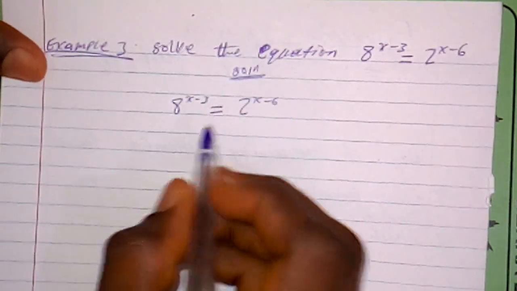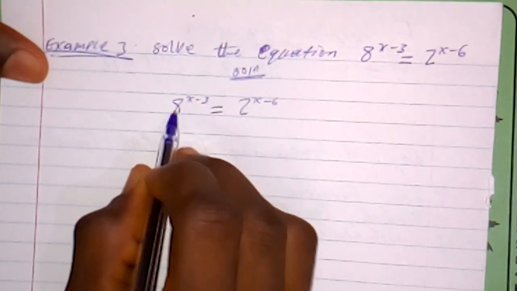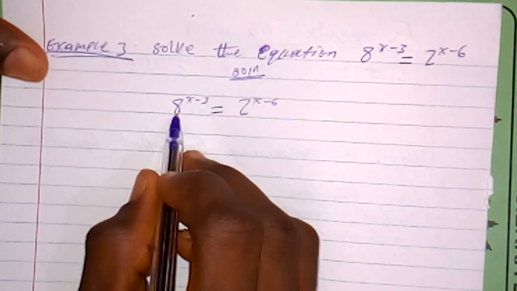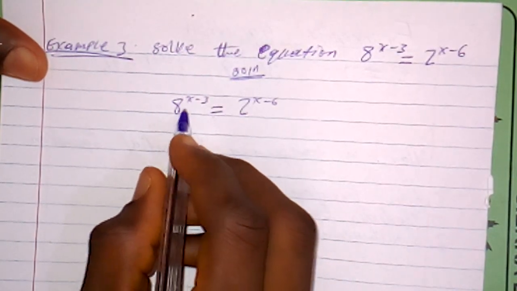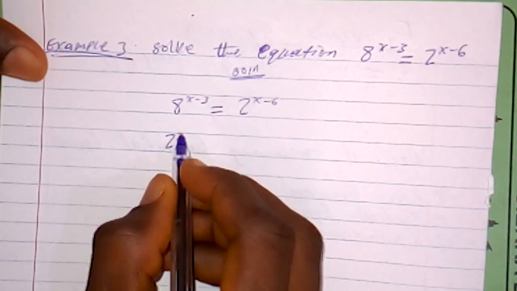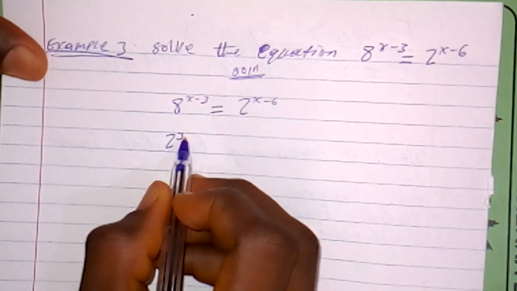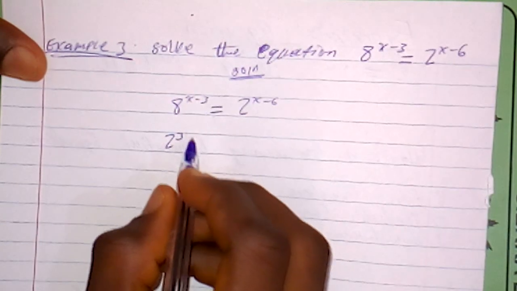Good. Now we go. Of course, 2 is in the basic term, so it's only 8 we convert. 8, if you want to convert it to a basic term, is 2 raised to the power 3. So 2 raised to the power 3 is 8. When you convert, the power that you put meets the power it meets, so that should be in a bracket.